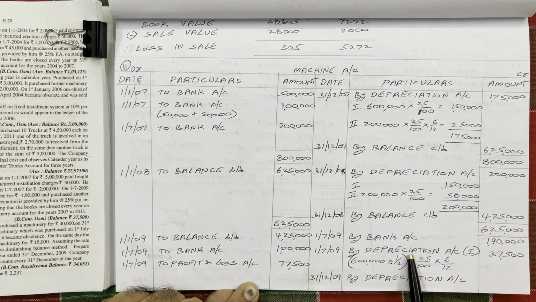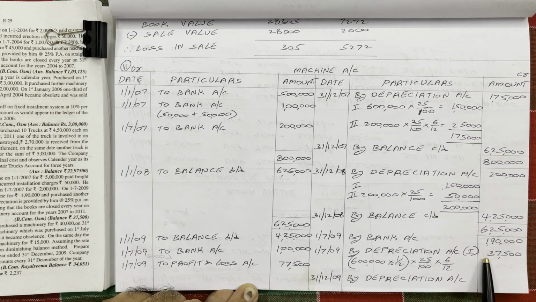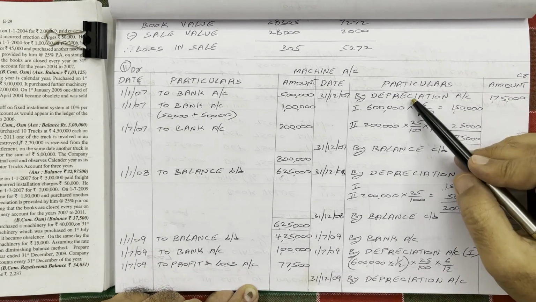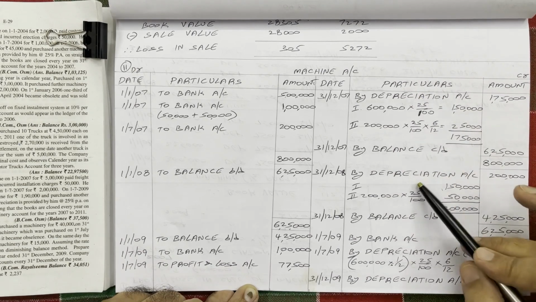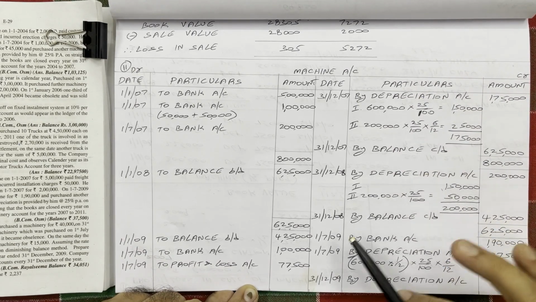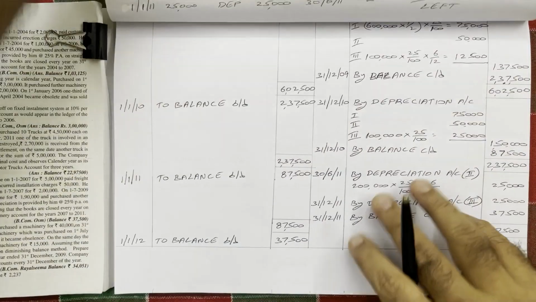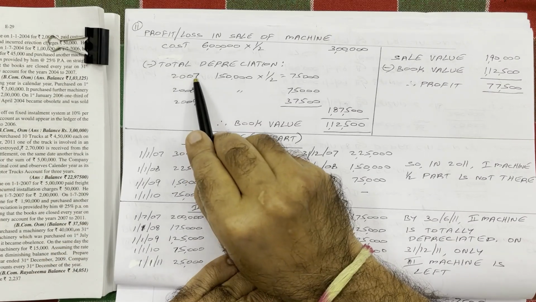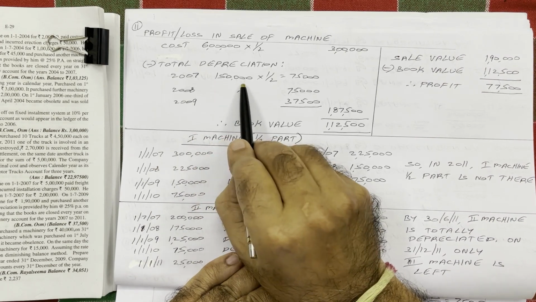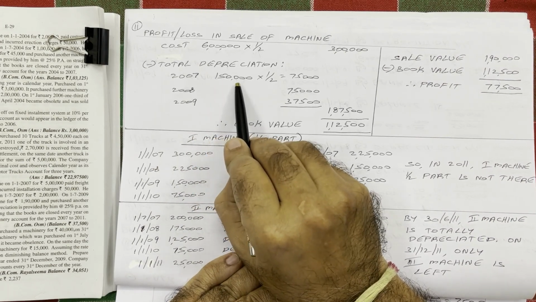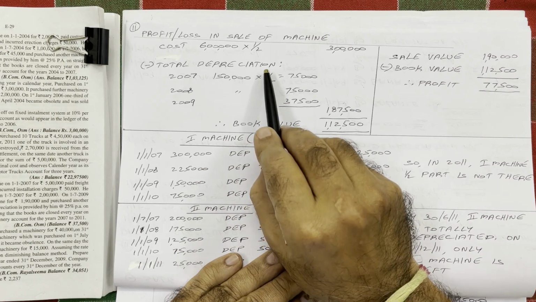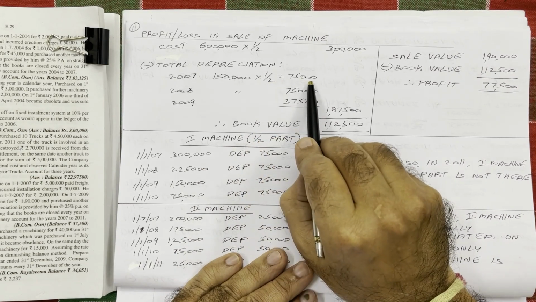And for the third year, the half asset depreciation we have calculated separately, 37,500. This also we should take. So 2007 half depreciation, 2008 half depreciation, and 2009 this 37,500. These three we have to take here. 2007 on 6 lakh worth asset, total depreciation is 1,50,000. Half of that, into 1 by 2, is equal to 75,000.